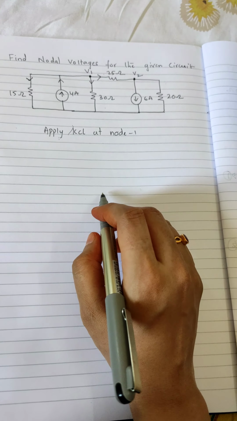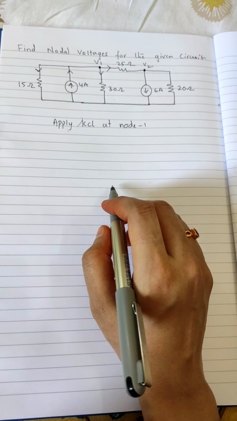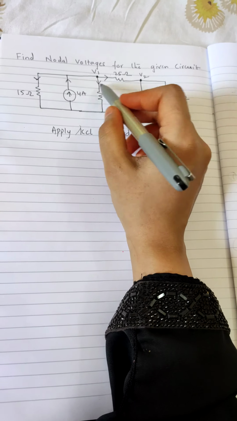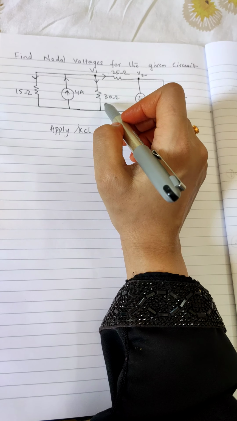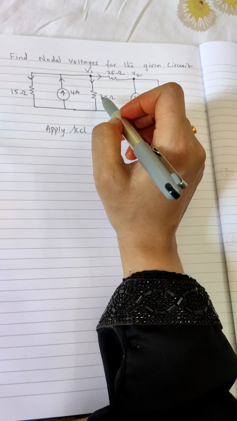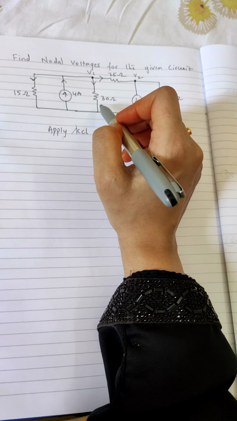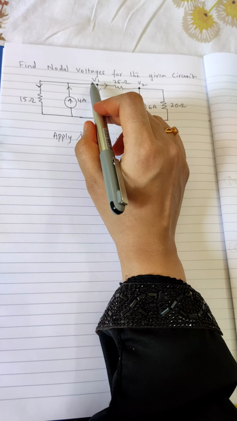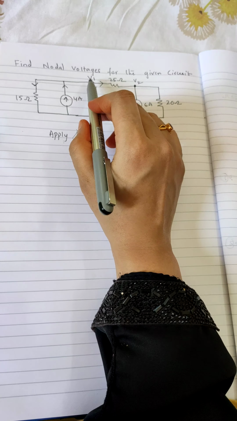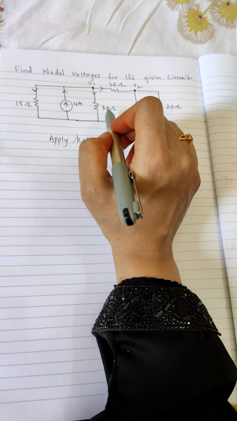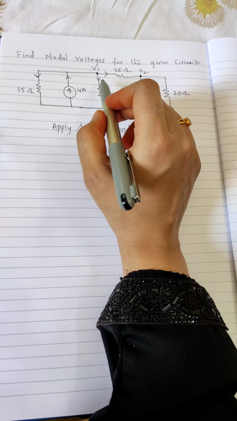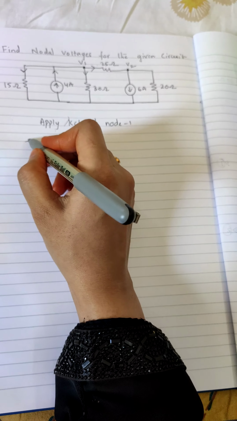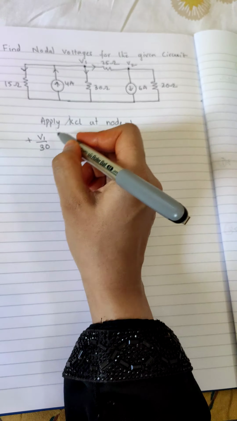Now let me take the sum of the currents in all the branches connected to the node. Here we don't have the value of current, we have a value of voltage and resistor. With the help of the voltage and resistor, we can find the current. So the current in this branch will be V1 by 30, because the voltage in this branch will be V1 and the resistor of this branch is 30. The leaving currents are taken as positive and the entering currents are taken as negative. So I'll be taking plus V1 by 30 as the current in this branch.